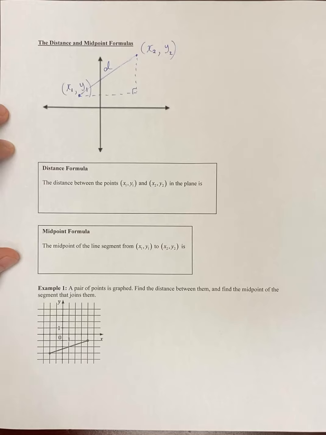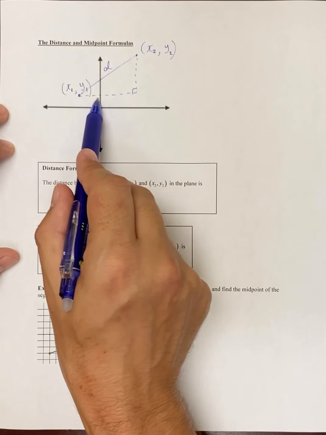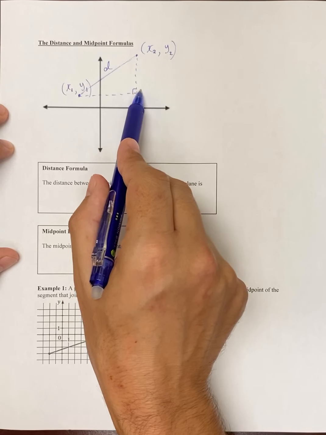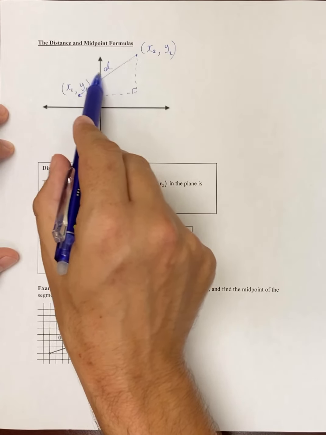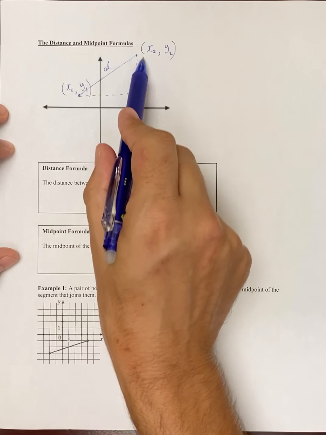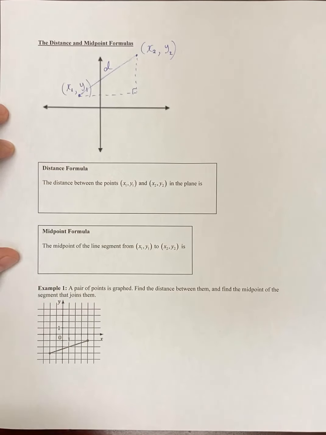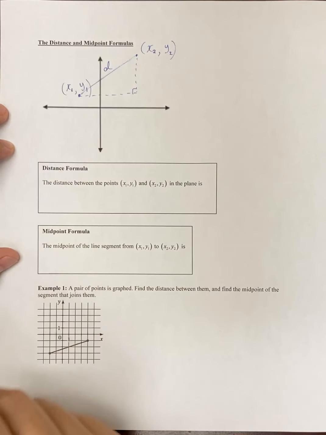And then you probably remember that if we call this side a and we call this side b, then a squared plus b squared is equal to, in this case, d squared. For a hypotenuse, it's often called c, but I've labeled it d for distance. So this squared plus this squared equals this squared, and that allows me to find a formula for this length d. So what I need to do is fill in the lengths of these sides.